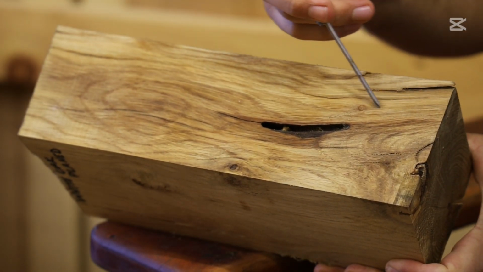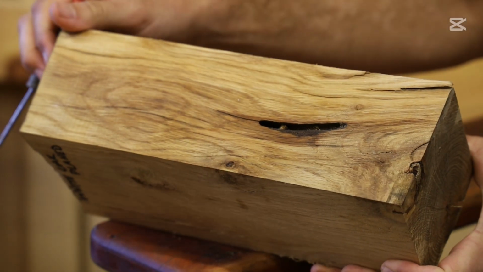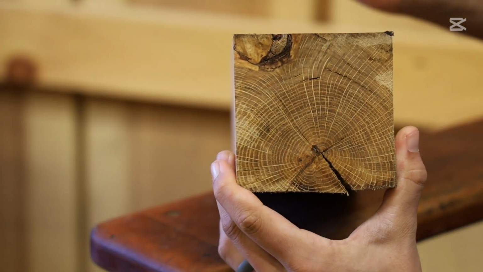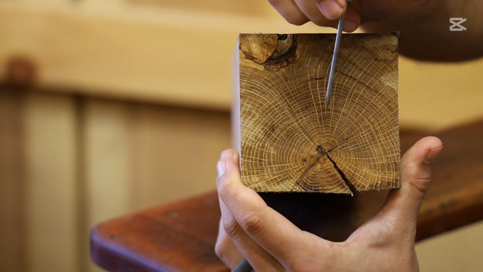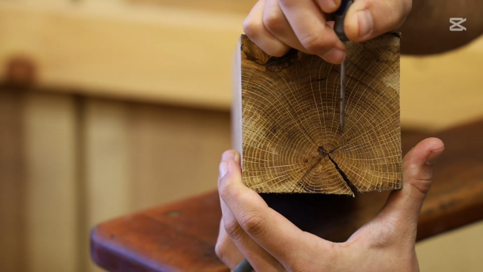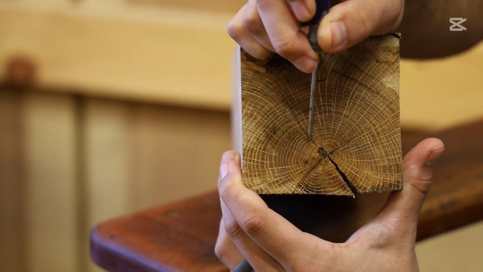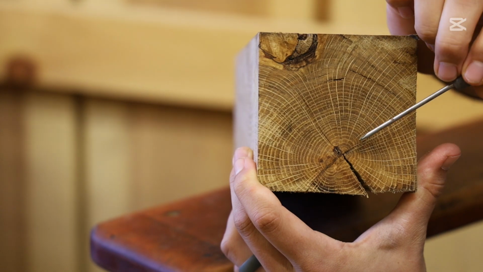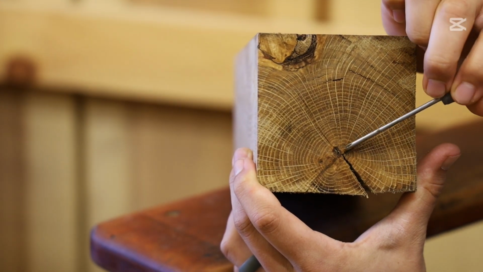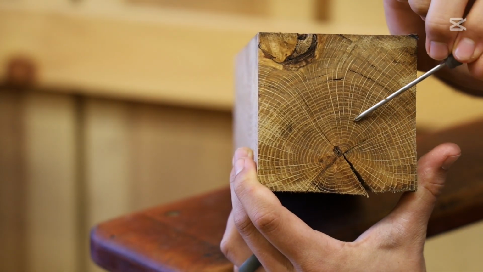So if you had an 8-foot board, we're talking about the 8-foot length. And then you have your tangential, which is along the rings. And then you have your radial, which is basically a radius of this circle.